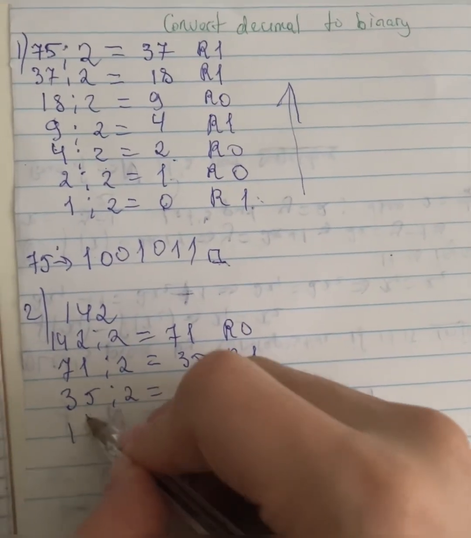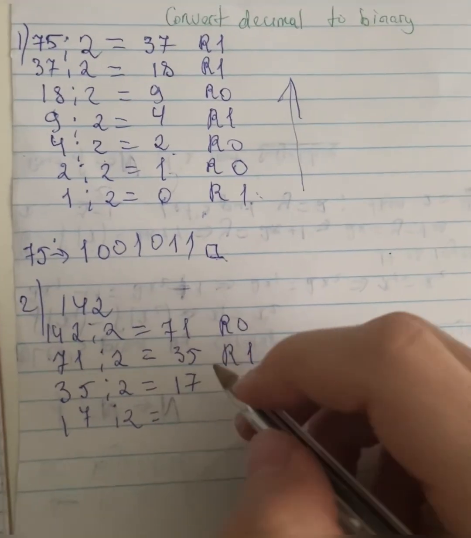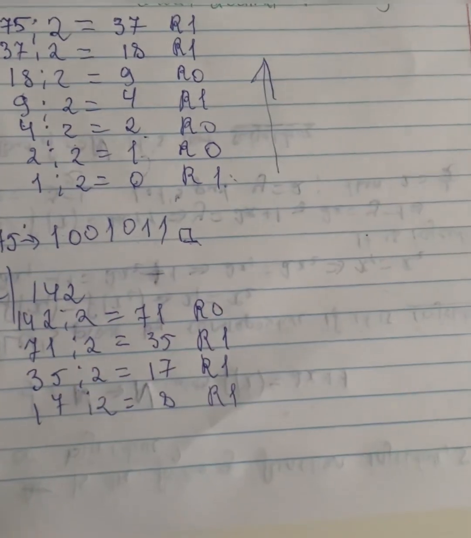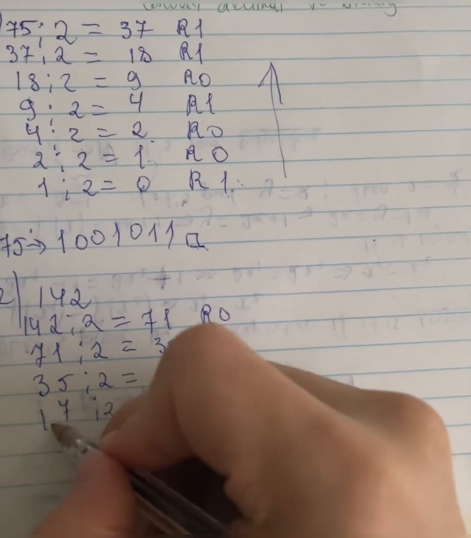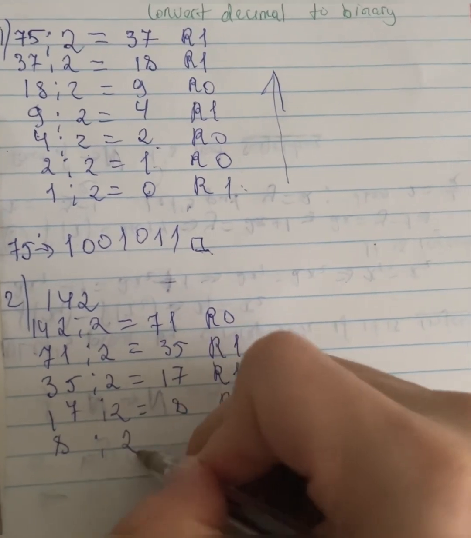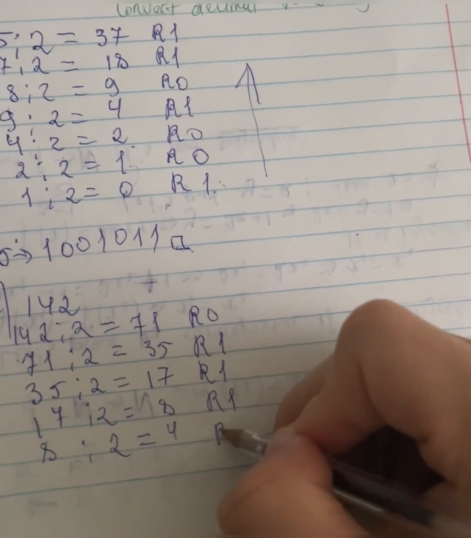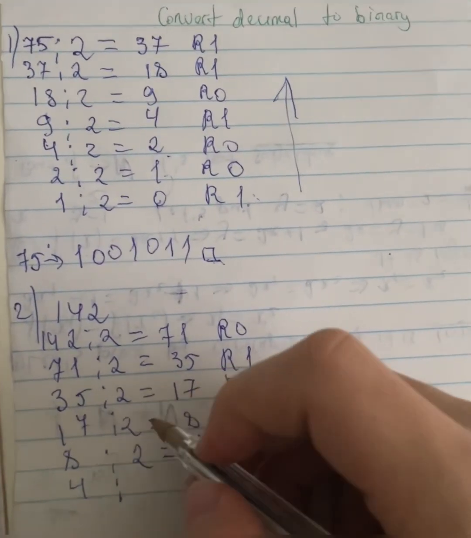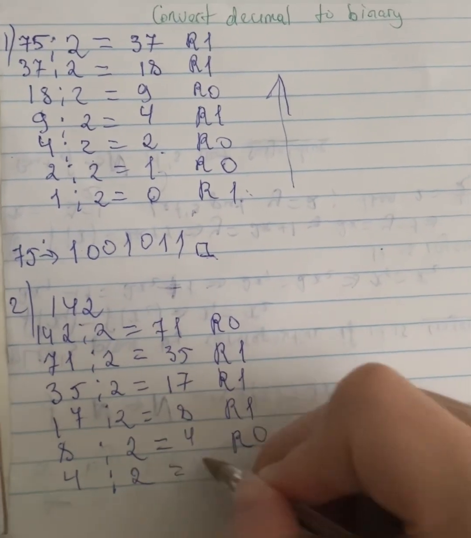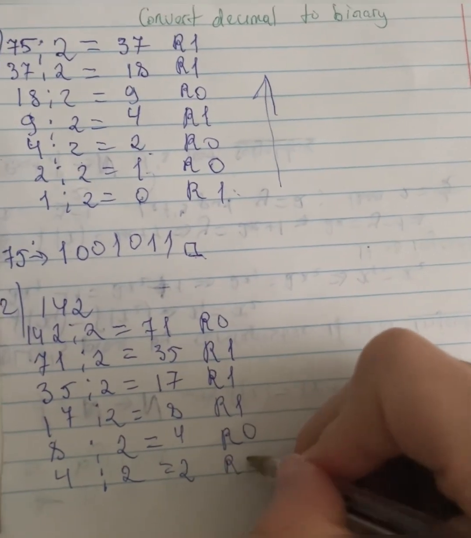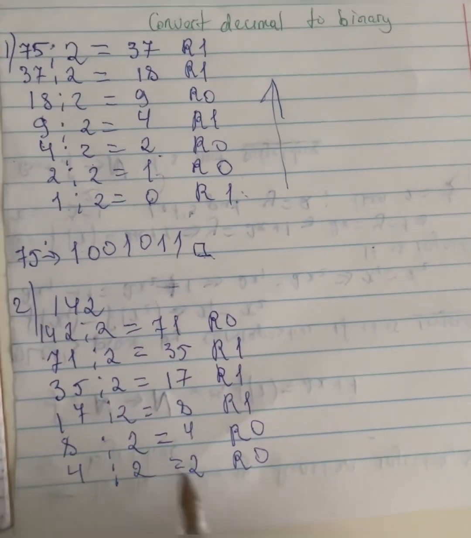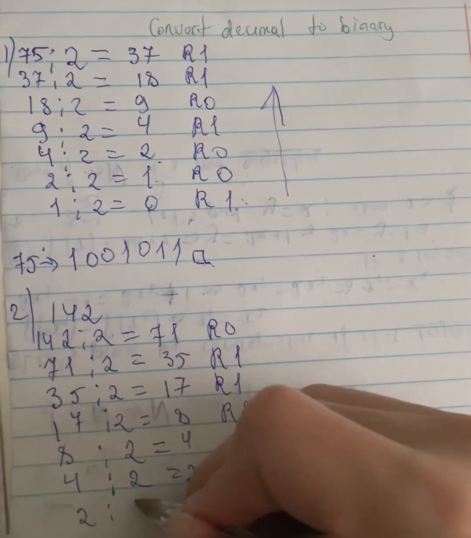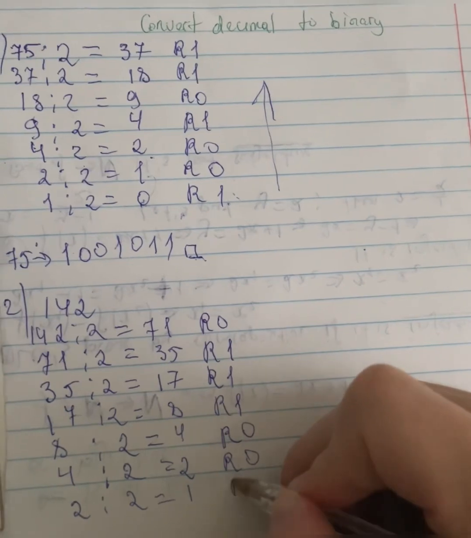And we take 17 and we divide it by 2. Then we get 8, and again the remainder is 1. Then we take 8 and we divide by 2, and we get 4, and the remainder is 0. Then we take 4 and we divide it by 2, and we get 2. The remainder is again 0. Why? Because 4 can be divided by 2 without any kind of remainders. And we take 2 and we divide it by 2, and the remainder is again 0.